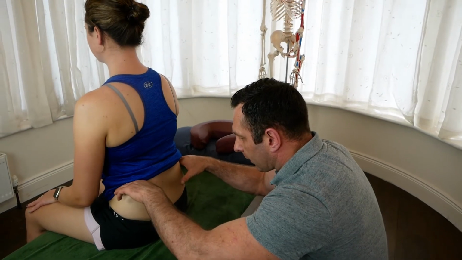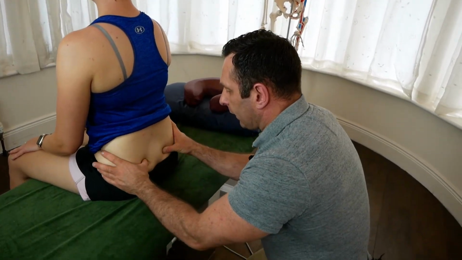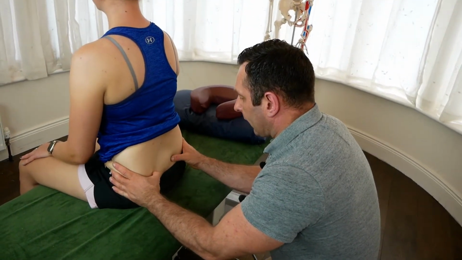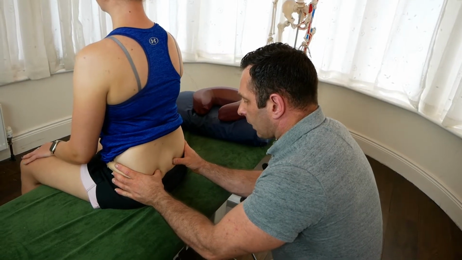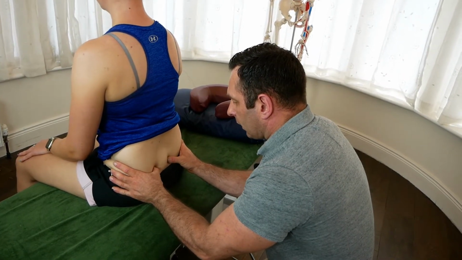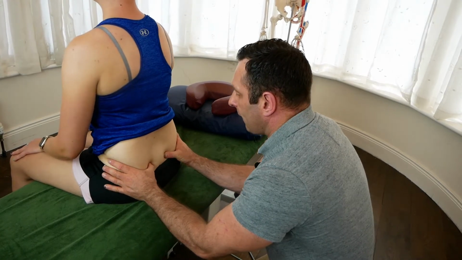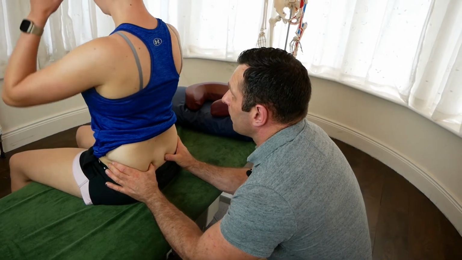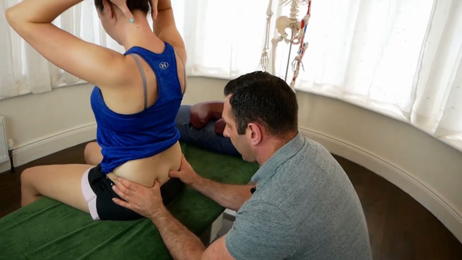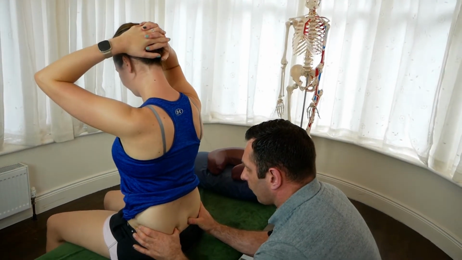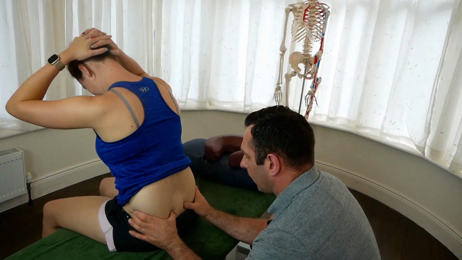So I'll work down off the iliac crest about 45 degrees and feel these two bony protuberances here. Get my thumbs in under, and I just want to come in slightly medially onto the sulcus, but still in contact with the PSIS. And what I'll do is I'll get you, Nicola, to wrap your fingers and hands around the back of your head, and I'll get you to slump forward slowly.